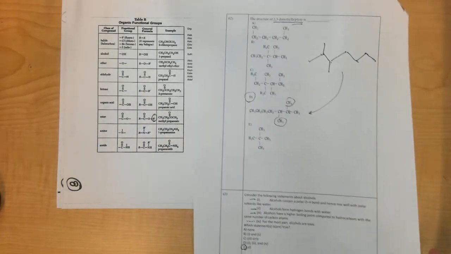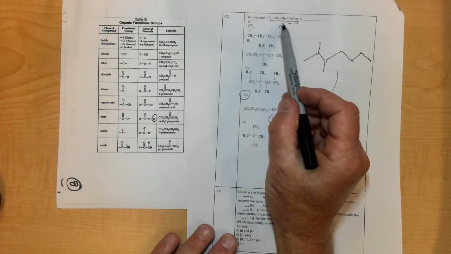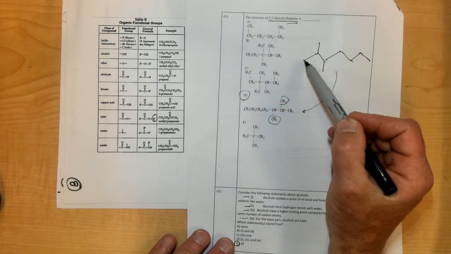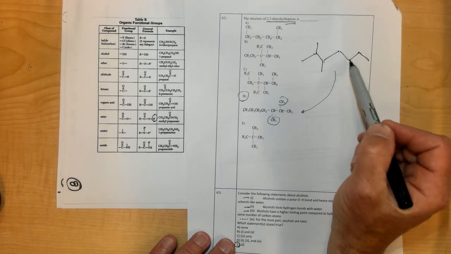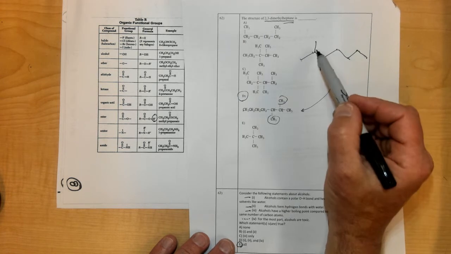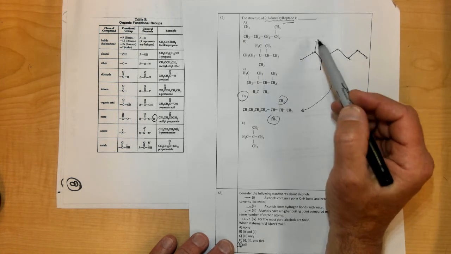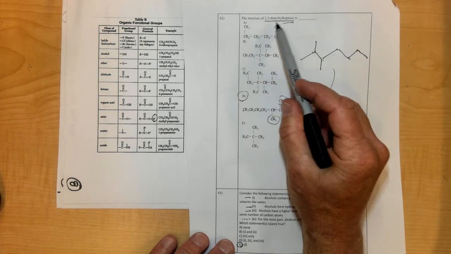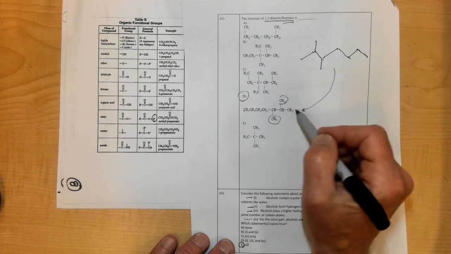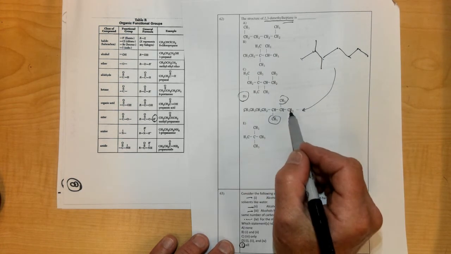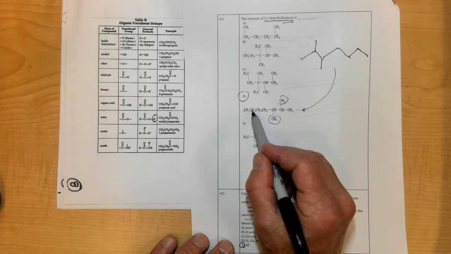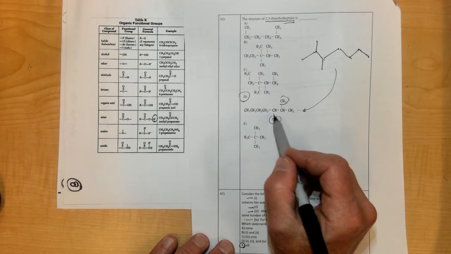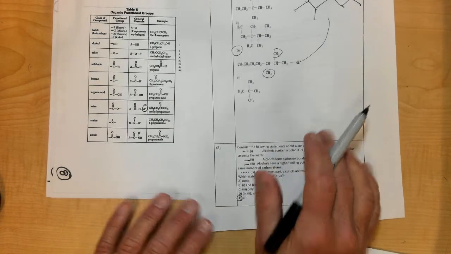And then in number 62, the structure of 2,3-dimethylheptane, I drew right here, 1, 2, 3, 4, 5, 6, 7 carbons in a row, and then off of the 2 and off of the 3 are the methyl groups. And so if you look down here, you can see this one numbered 1, 2, 3, 4, 5, 6, 7, has 7 carbons in a row with one of each of those on each side.